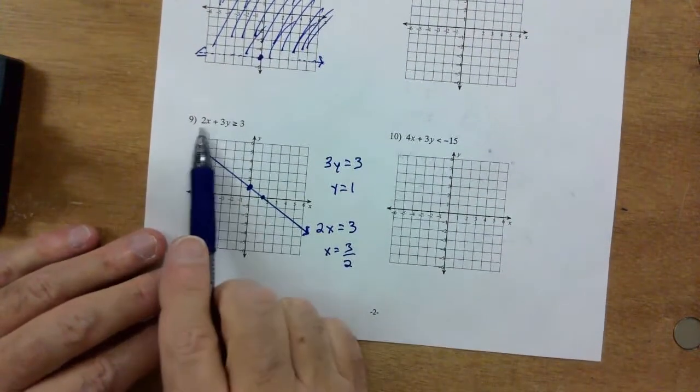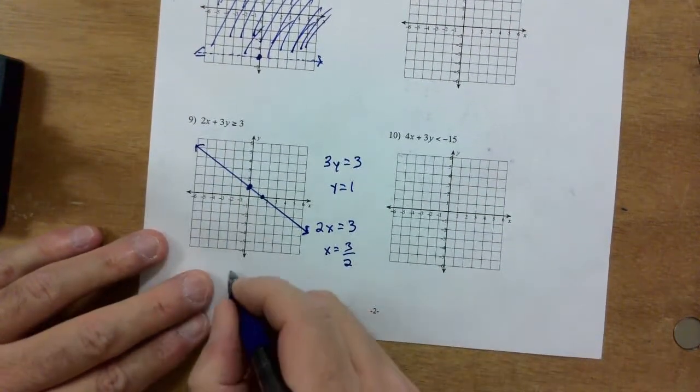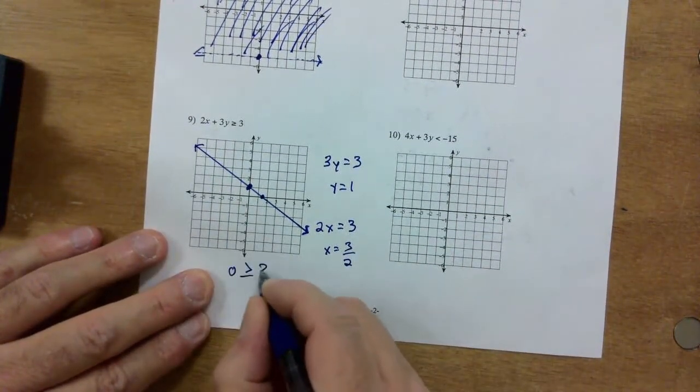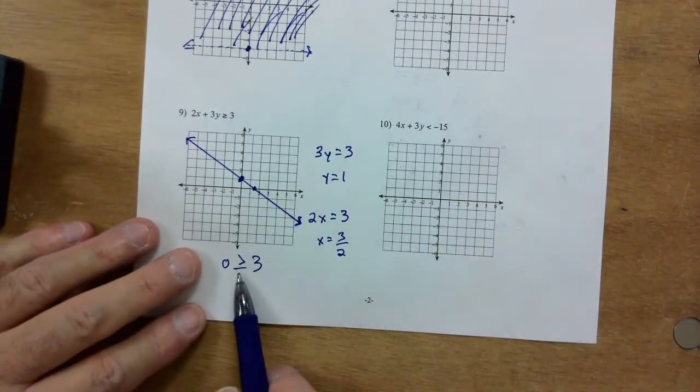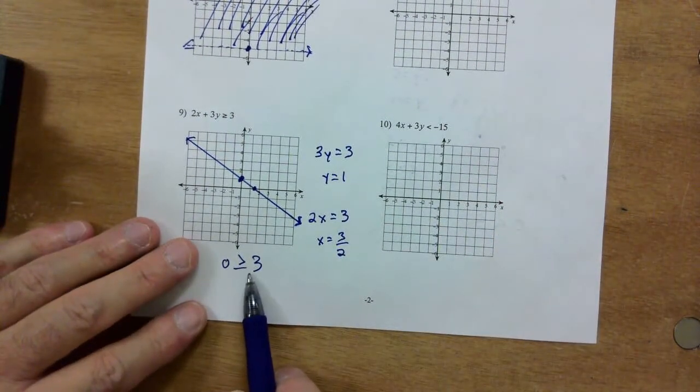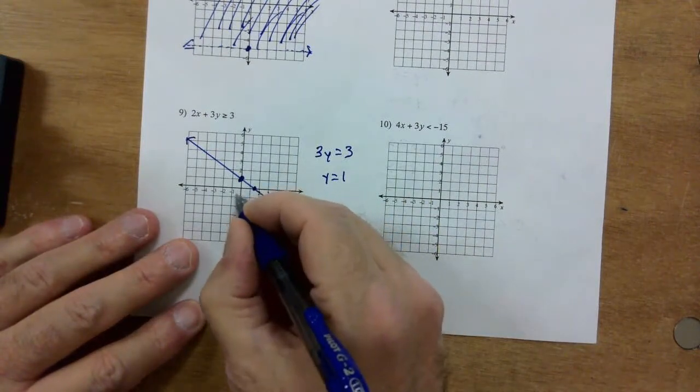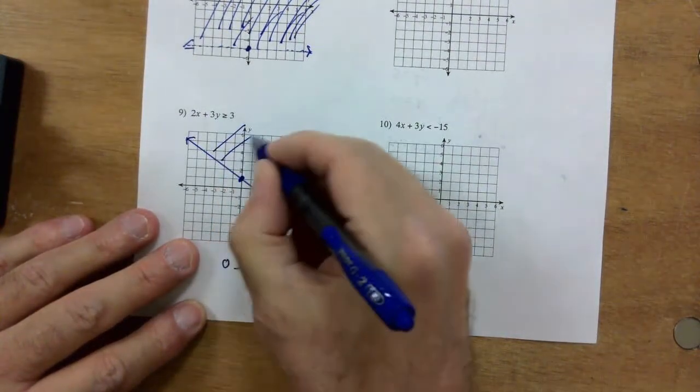Test a point. If these are both 0, this says 0 greater than or equal to 3. Is 0 greater than or equal to 3? No. All right, so 0, 0 is not in the solution, so it must be up here.